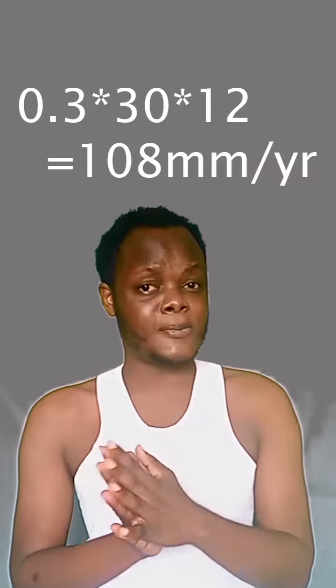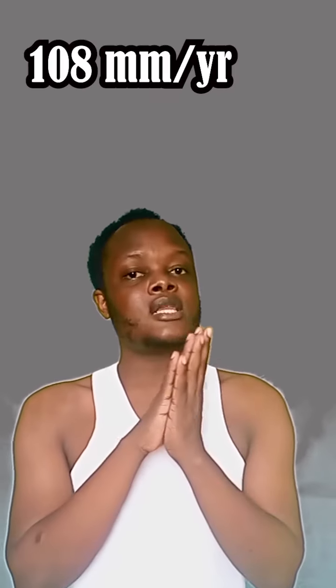Now, assuming your nails are growing at the maximum speed of around 0.3 millimeters per day, let's take 0.3 millimeters per day, multiply that times 30 days, that gives you 9 millimeters per month. Then multiply that times 12, that gives you approximately 108 millimeters per year.